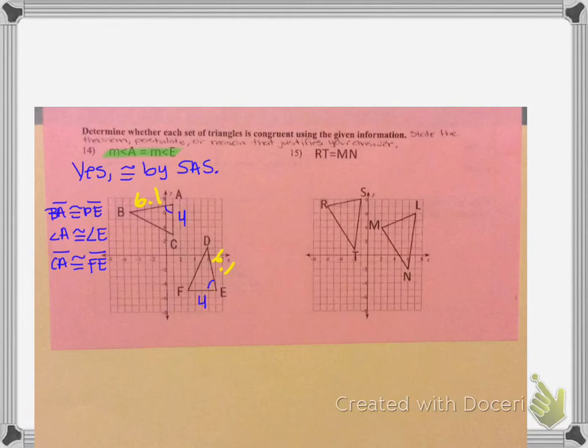All right. Let's take a look at number 15. It's given us the information already that segment RT is equal to segment MN, their length. So that means that these two sides are congruent. If those two are given to me as congruent, I won't need to use Pythagorean theorem to find their length. I can just use Pythagorean theorem to see if I can find the length of the other sides.